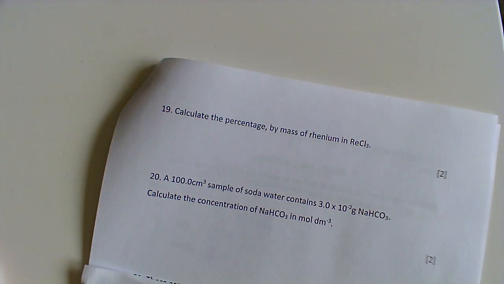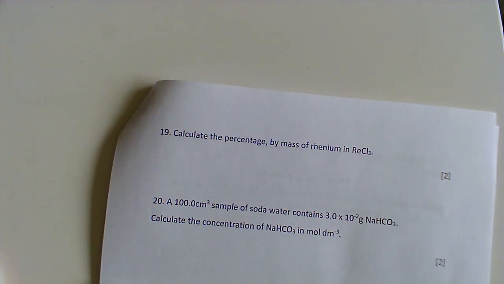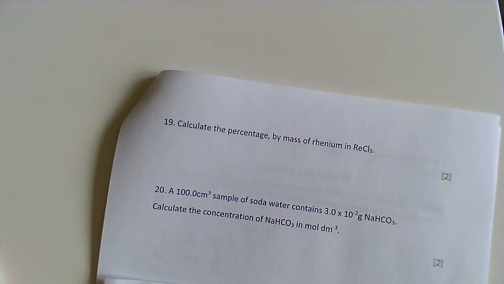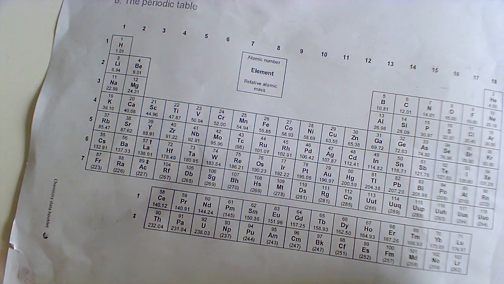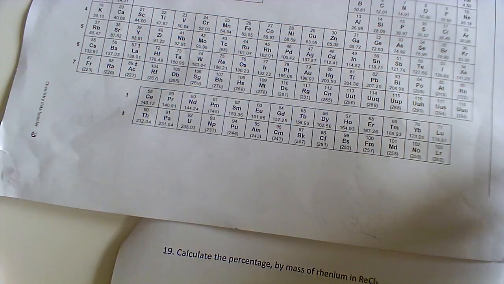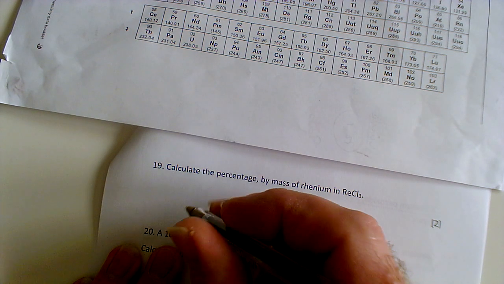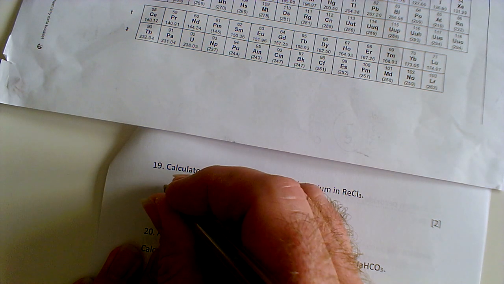Okay, and we're on to the final stretch and the last few questions where I'm allowed to use a calculator now, because that would be the intention. Let's calculate the percentage by mass of rhenium in rhenium trichloride. Might take you a little bit of time to find rhenium, but it's here on the periodic table. So basically there's just one of them. So our mass of rhenium is 186.21.